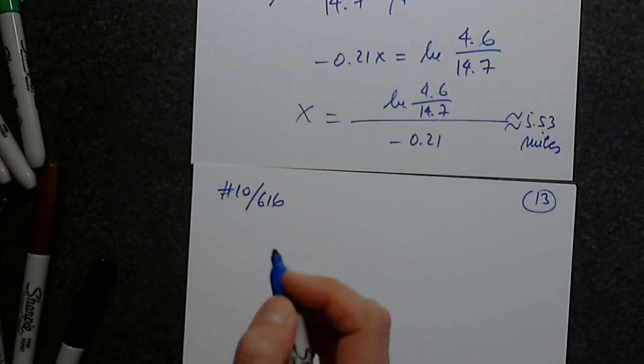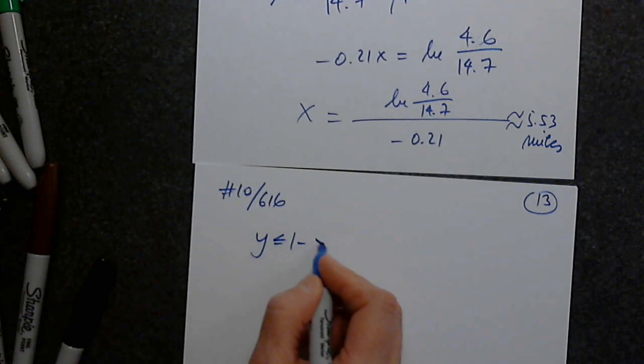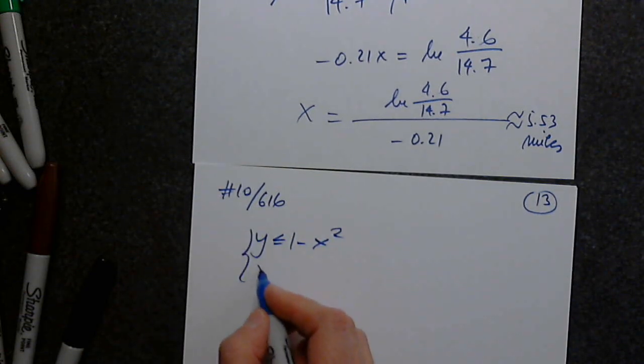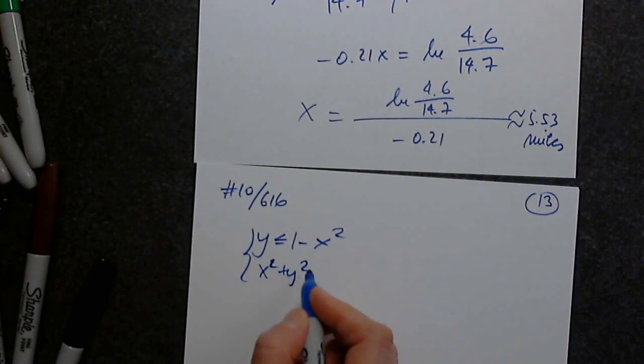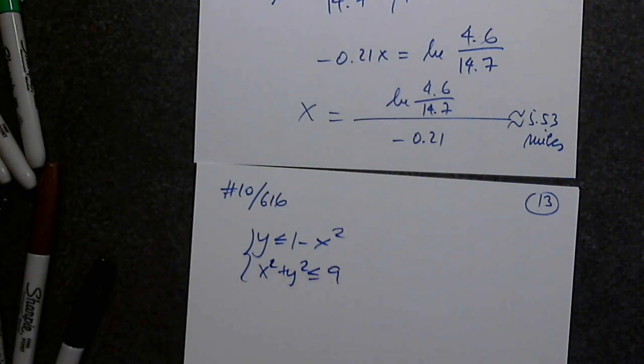On 616. Y less than or equal to 1 minus x squared, and x squared plus y squared less than or equal to 9. Since a few weeks back, maybe 6 weeks back, when this class started at 12, remember I told you that I'm losing my voice after the third class. So my apologies.